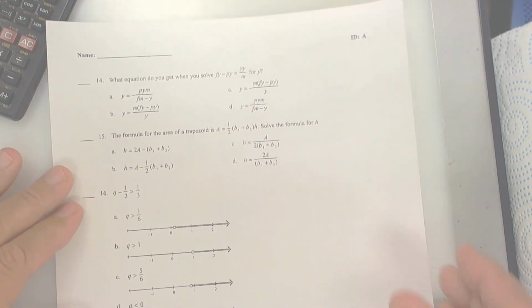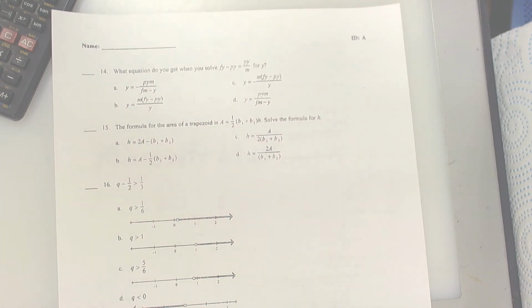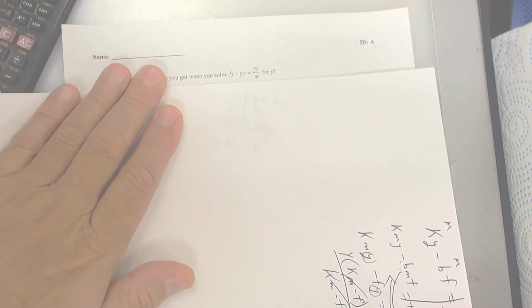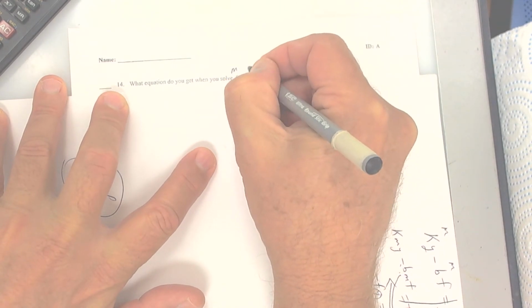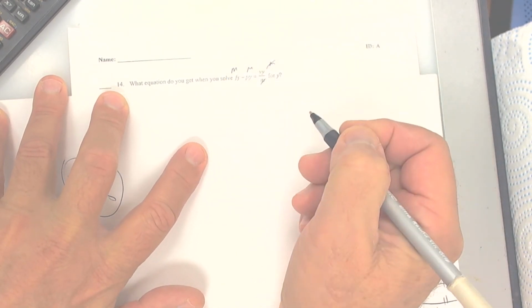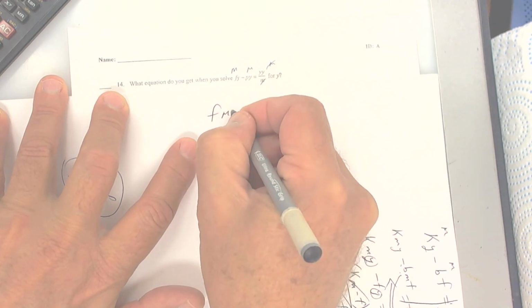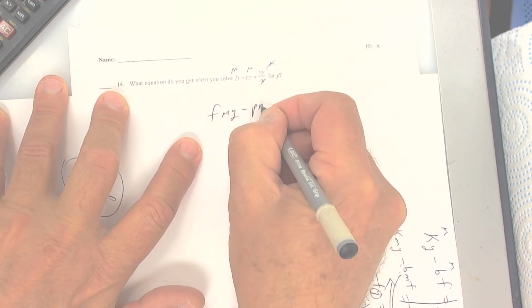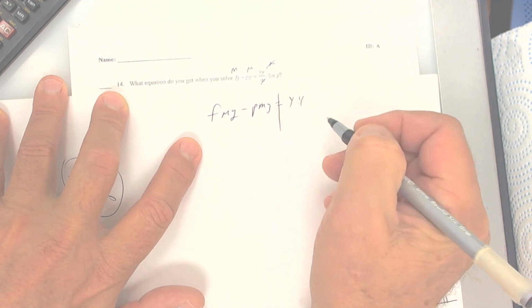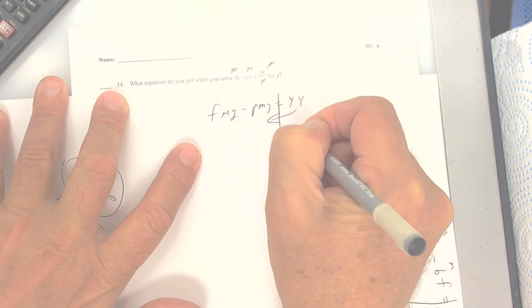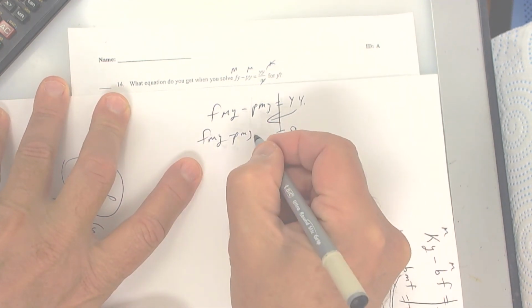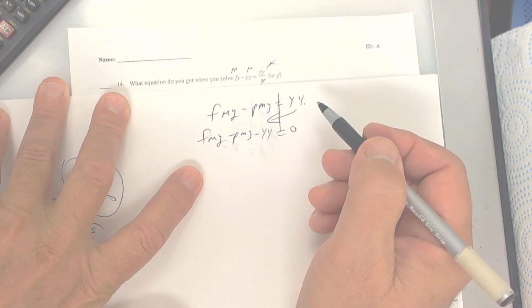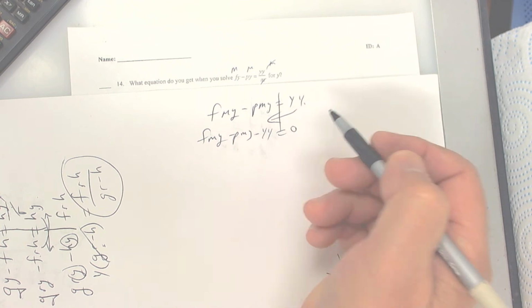That page is done. Let's try another one. Number 14. Number 14 kind of looks the same, nasty stuff. They want y. So you're going to multiply by m. So the m's cancel. So you're going to get fmy minus pmy equals yy. Okay, they all have y. So get it equal to 0. So fmy minus pmy minus yy. We're going to take a y out. Now yy is y squared, so let me think about this one.